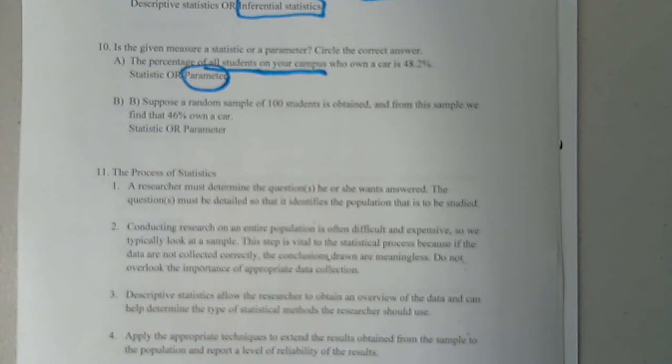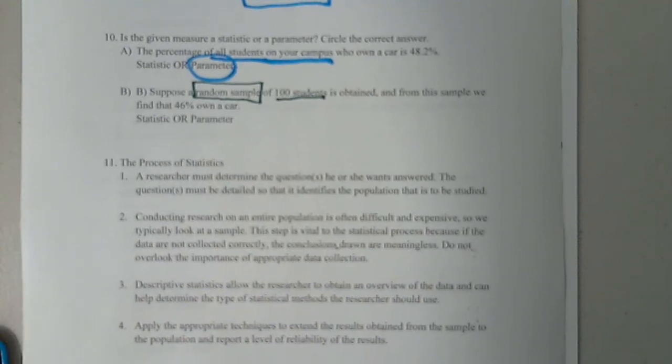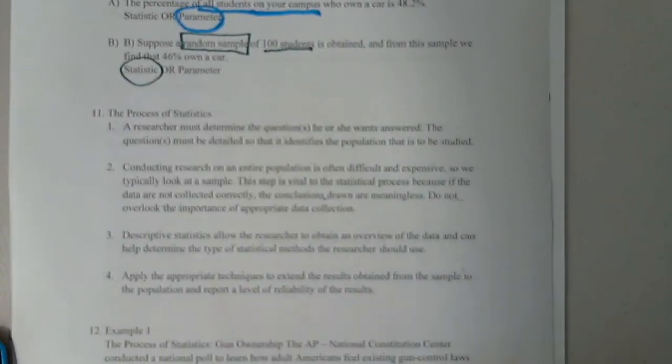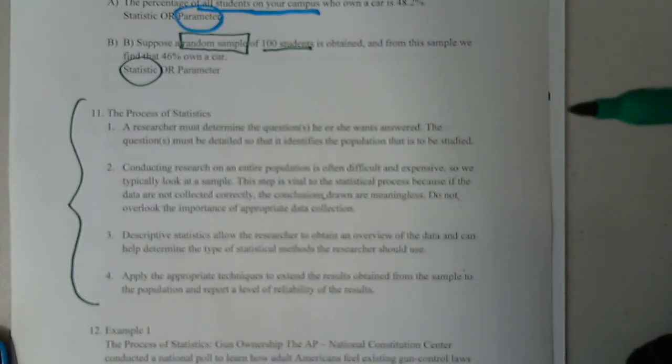Everyone okay? Okay. Suppose a random sample, keywords, random sample of 100 students is obtained, and from the sample we find a percentage. Statistic or parameter? Statistic. Great job. So this is just an idea of how the process of statistics works. So you have an idea of the steps that are involved here.